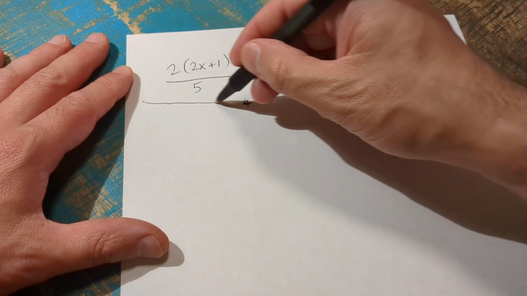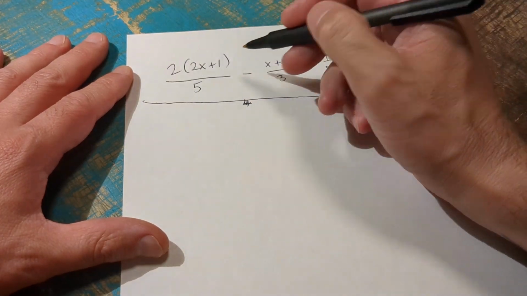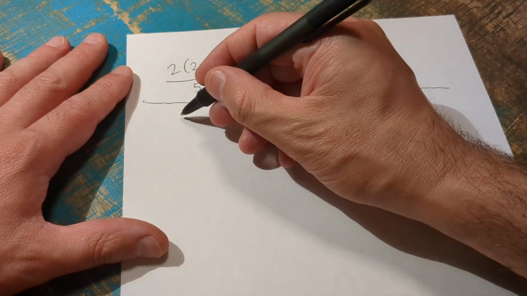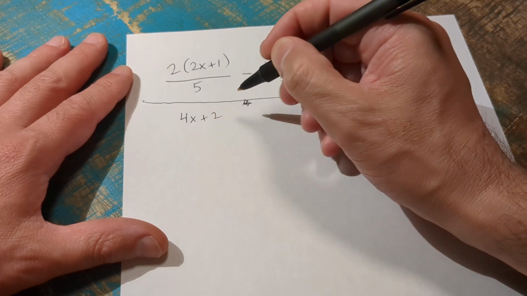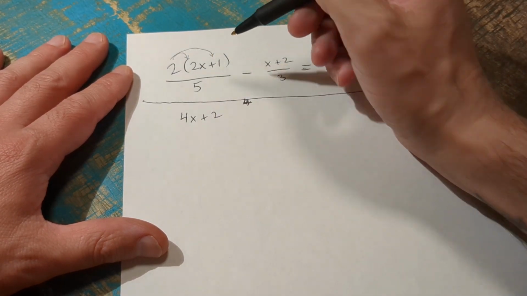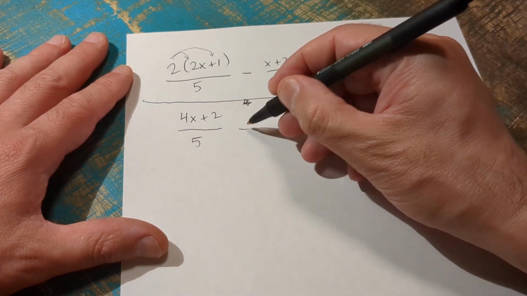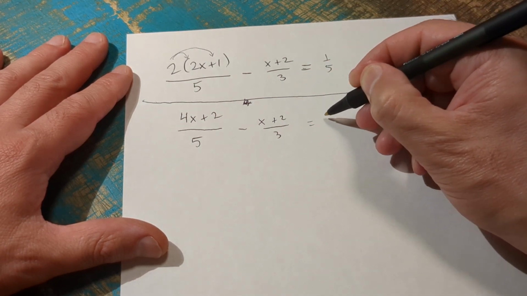So first rewrite, I'm going to distribute the 2 into this expression so we can get rid of the parentheses. So we have 4x plus 2, because we multiplied the 2 to both terms, over 5 minus x plus 2. Everything else is the same, 1 over 5.